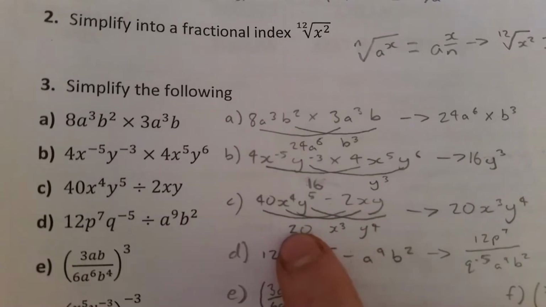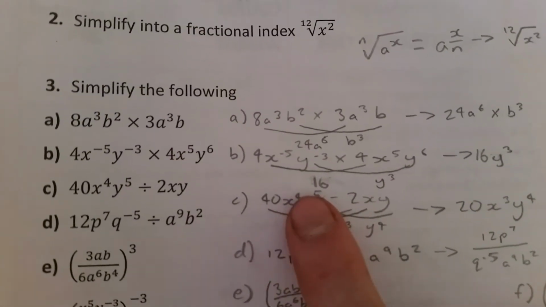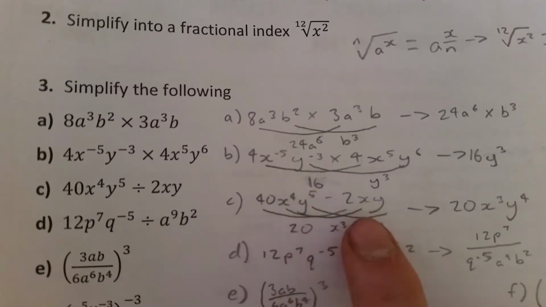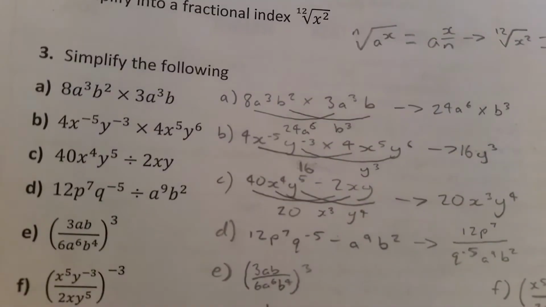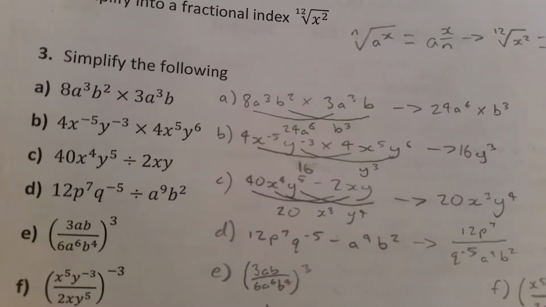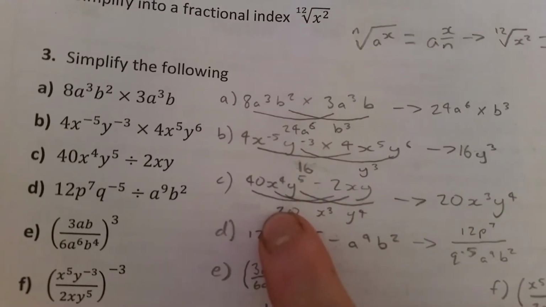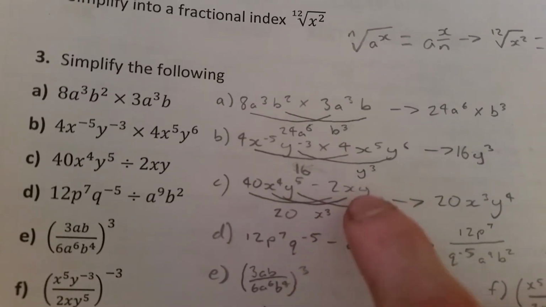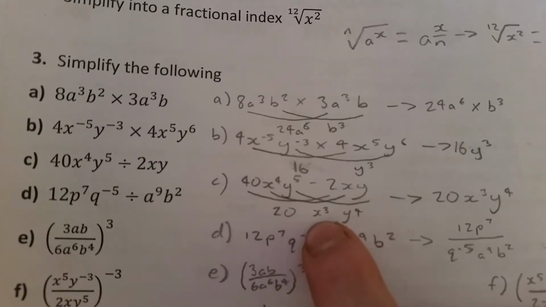For C, it is divided this time. So 40x to the power of 4. So that's the like terms here, so I divide it by 2x. So it becomes, I did the 40 divided by 2 first, which becomes 20. x4 divided by x, that's just minusing one power, so that will become x cubed.